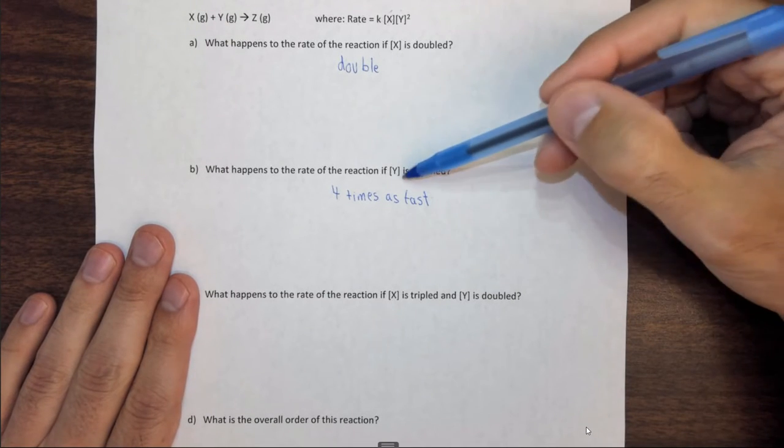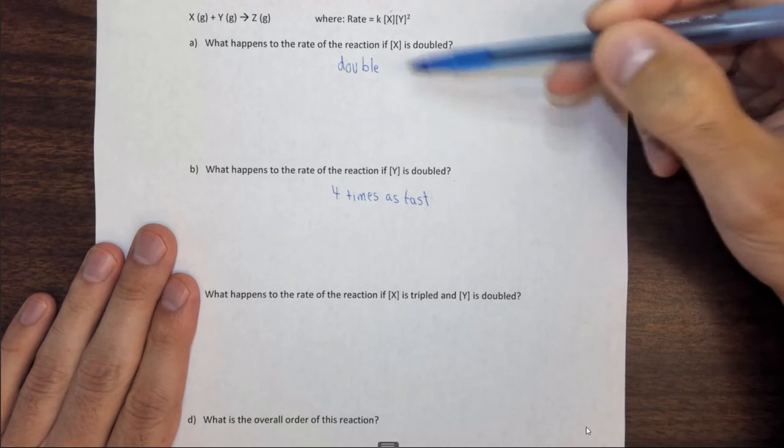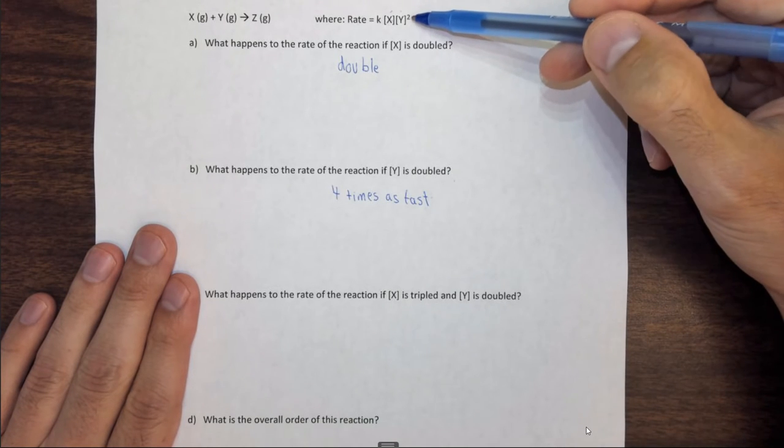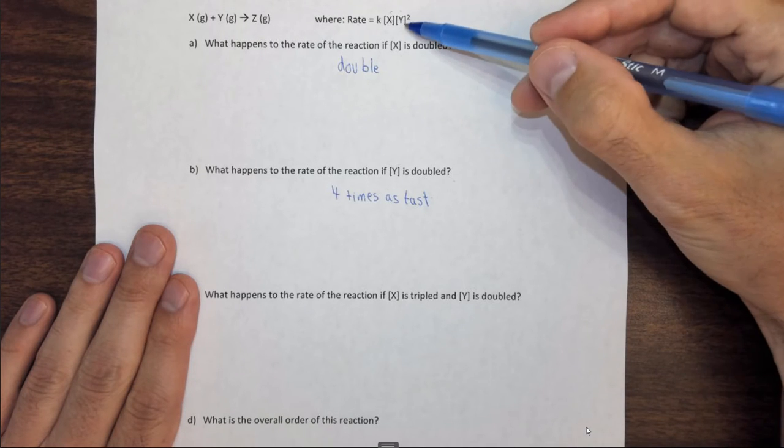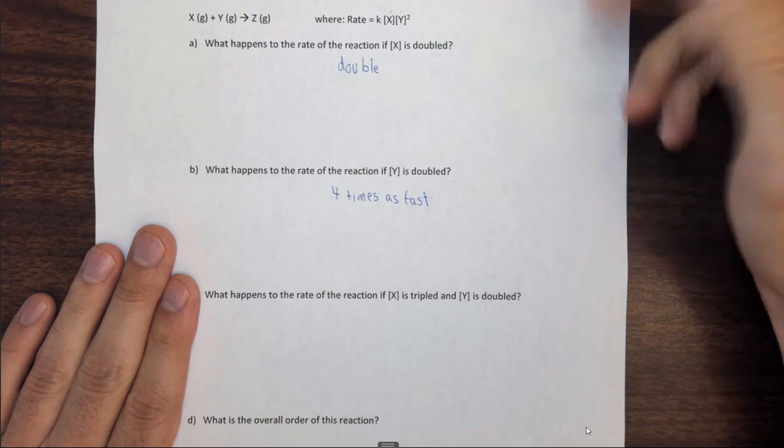Note that if the concentration of y is tripled, then it's going to be 3 squared as fast, or 9 times faster, because you're squaring the concentration of y, because this reaction is second order with the concentration of y.